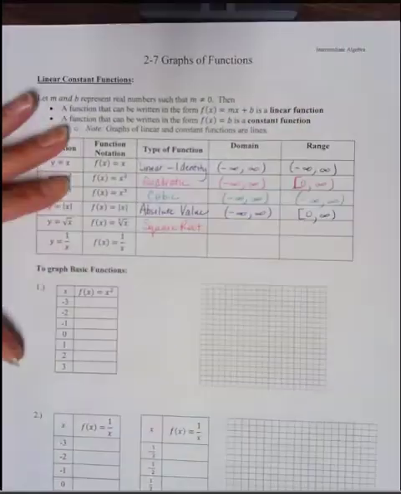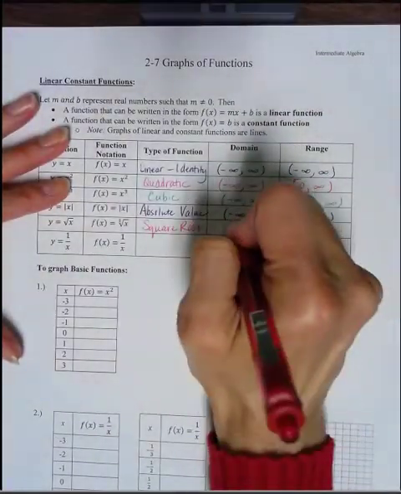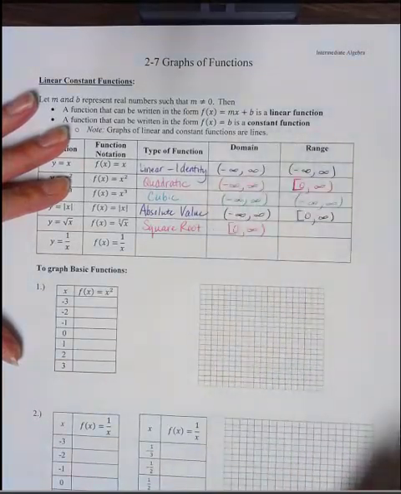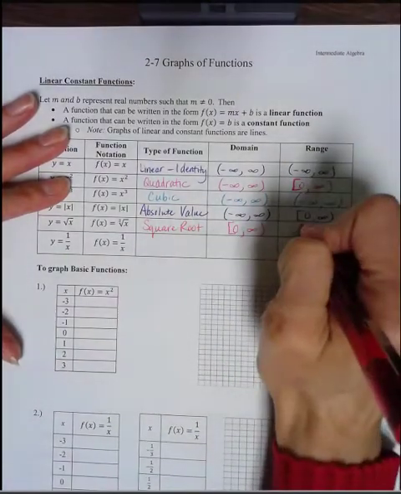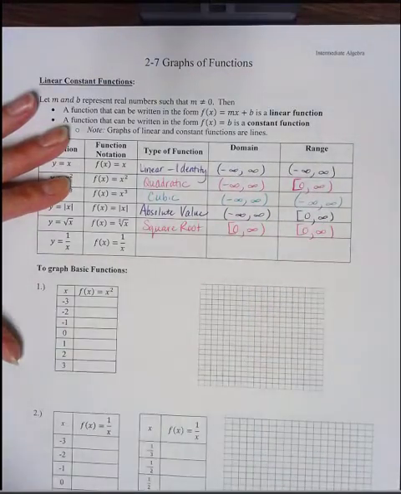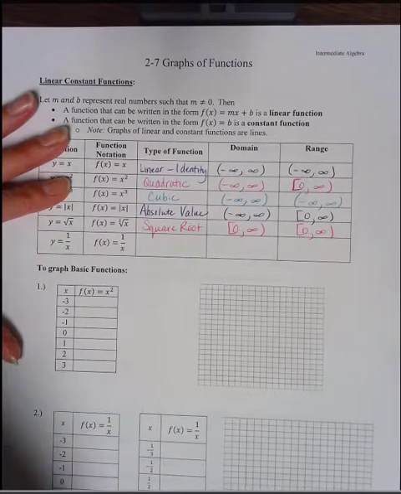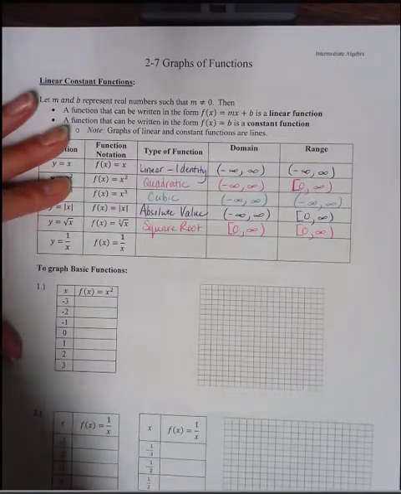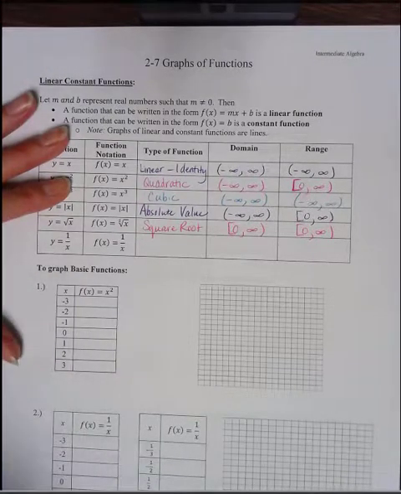And in this particular case, our domain starts at 0 and goes to infinity, and then our range is the same. Now, what's the reason for that? Well, we know that we cannot take the square root of a negative number. So if we had a negative under the radical, it wouldn't be possible. So that's why our domain is all real numbers greater than or equal to 0.